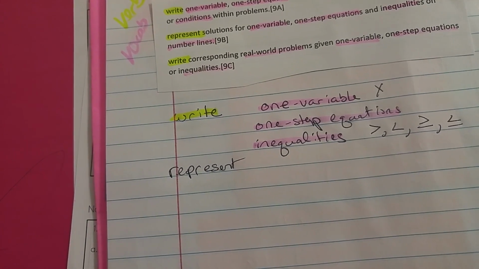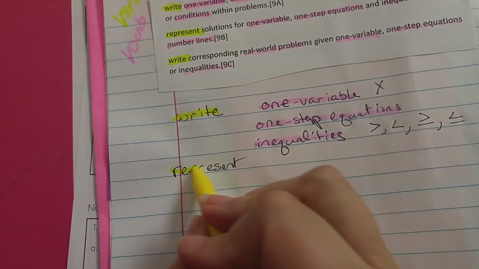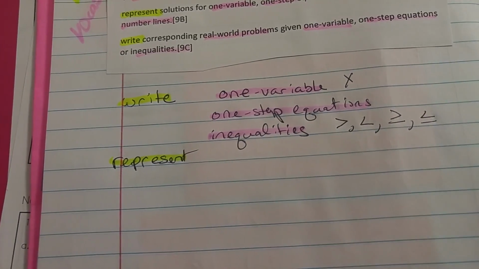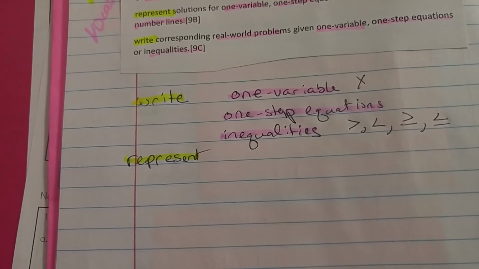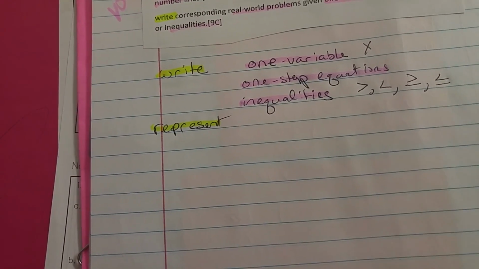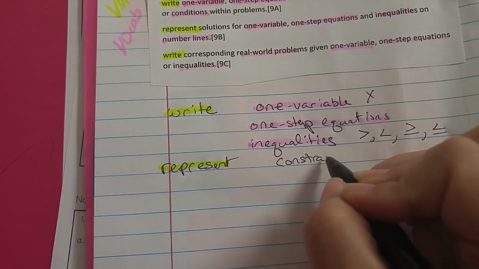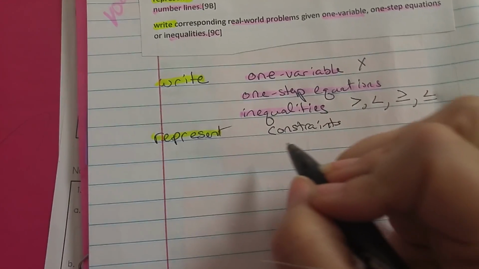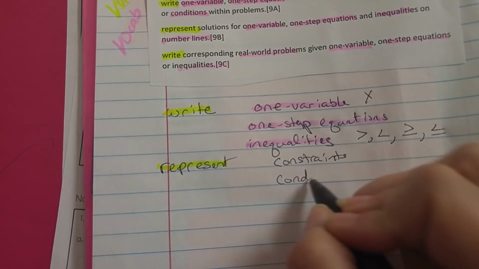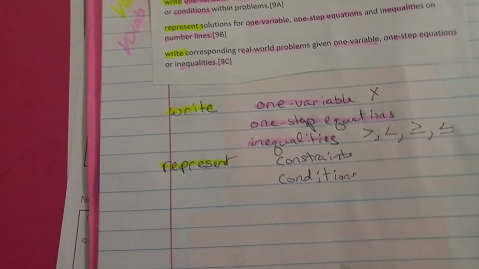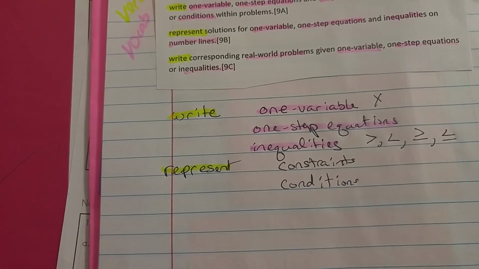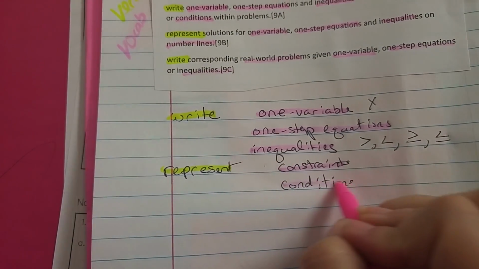I'm going to highlight my represent. Remember, anytime you need to, just pause so that you can get everything copied down. Represent. And what are we going to represent? Constraints or conditions. And that might be a little bit more difficult for you. Constraints is kind of a weird word.